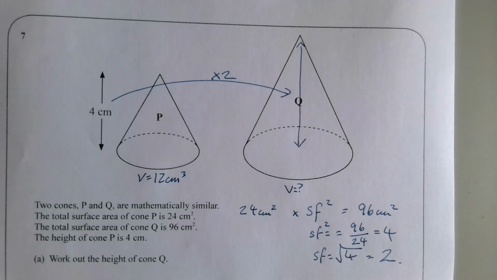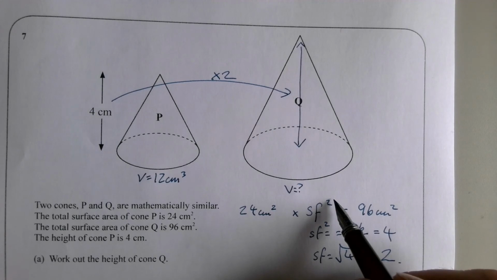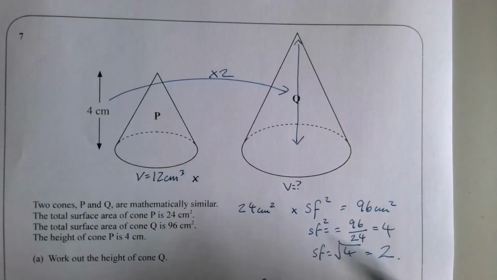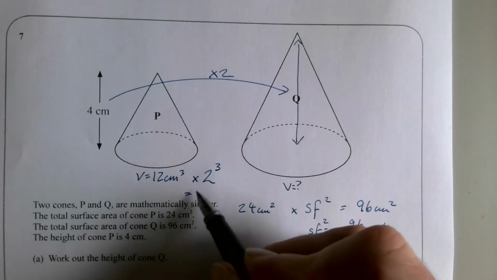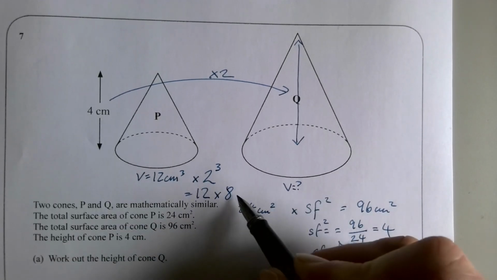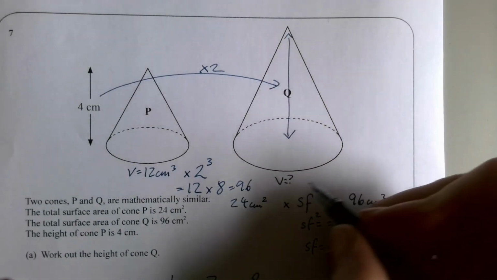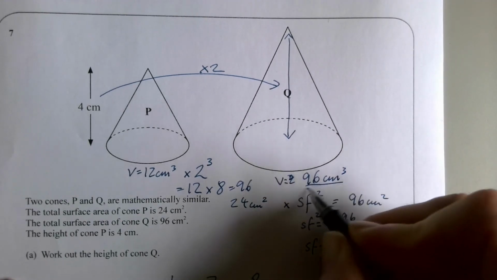And hopefully you'll have got by now that this isn't as nasty as you might think it is. This is rated grade 6, by the way. So it's sophisticated but it's not totally confusing. So we've got our scale factor there, so we want to multiply it by the scale factor of 2 cubed. So we're talking 12 times 2 cubed, which is 8. 12 times 8 is 96. So your final answer there is that the volume equals 96 centimeters cubed.